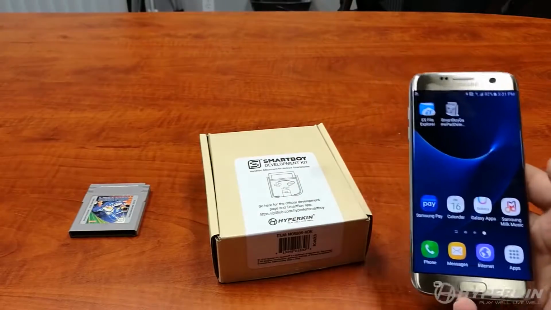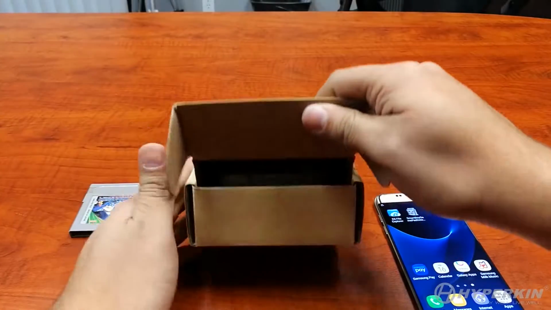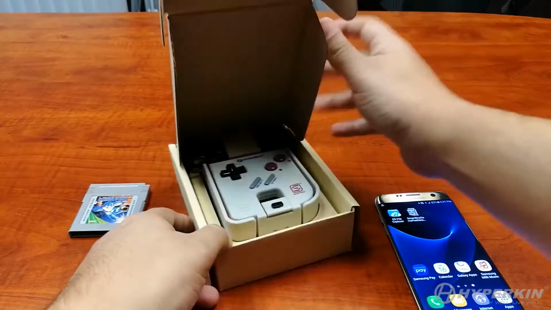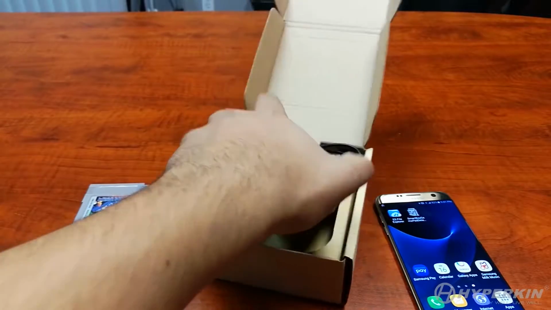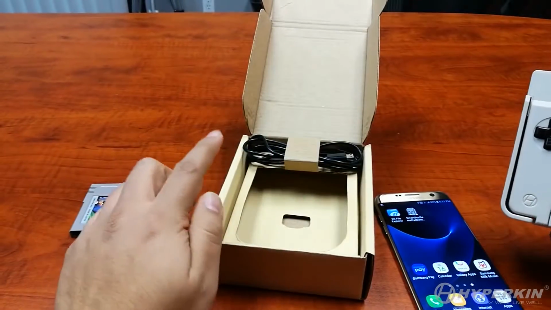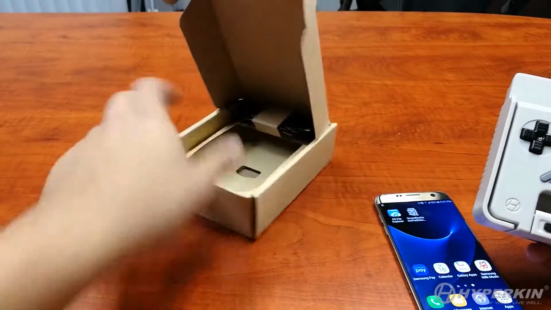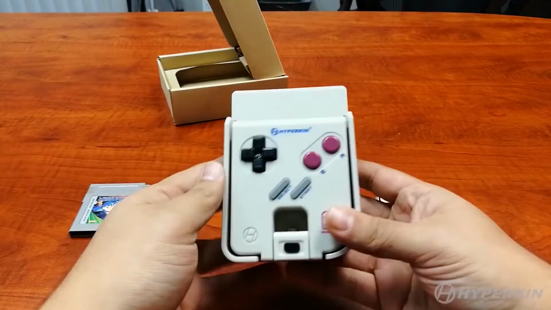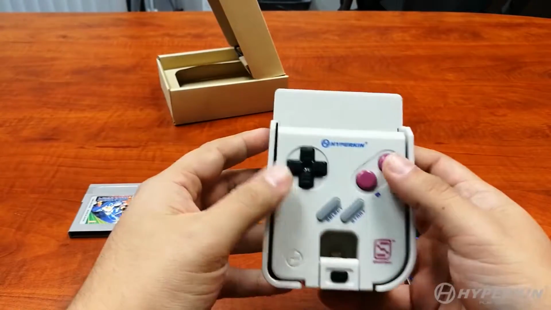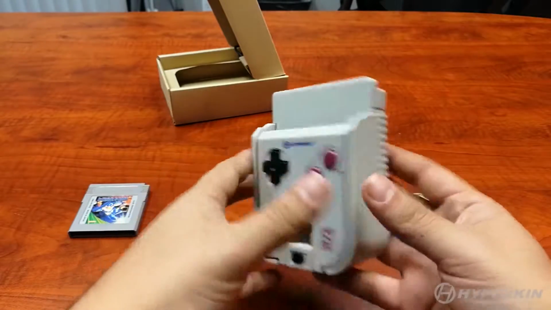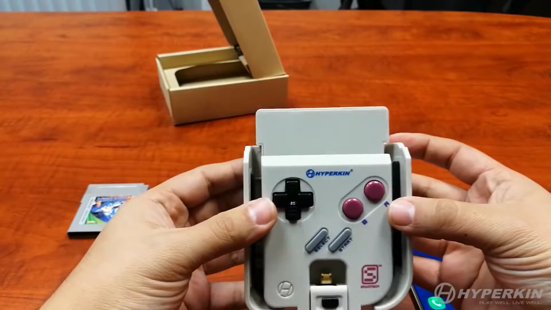Now that we've done those basic setups, we're going to open up the package. Ta-da! Mind you, this is our internal build. The one that you're getting is the exact same thing, however, your cable's gray. Ours are black. Don't ask me why. We'll put that to the side for right now. And this is your SmartBoy. You've got your L and R triggers up here, A, B, start, select, and your D-pad. And you have your release for your phone, so that it adjusts accordingly to larger phones.